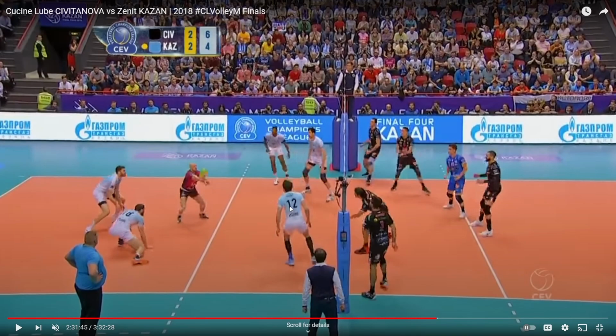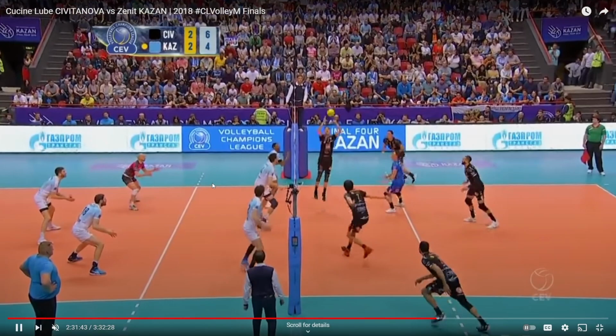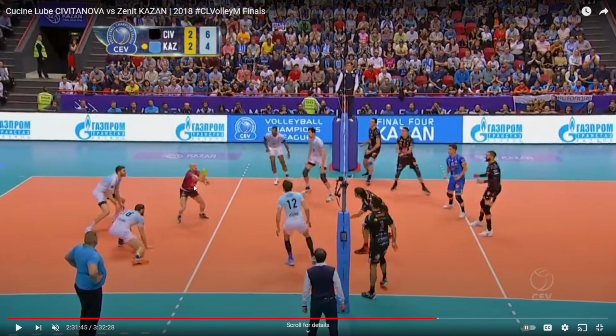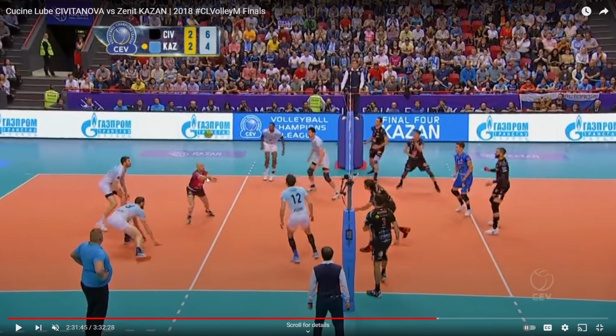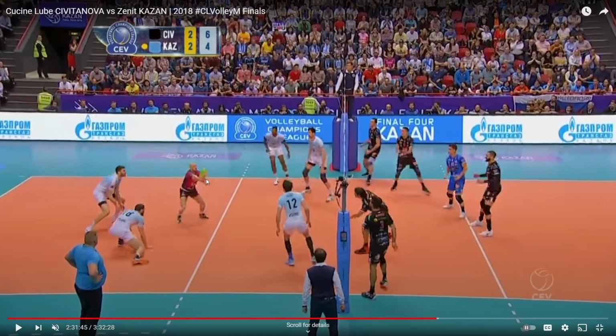And he'd have to get that ball forward. Actually, if you look at it, the ball catches him more on his right arm, I believe. So, yeah. It catches him right here.